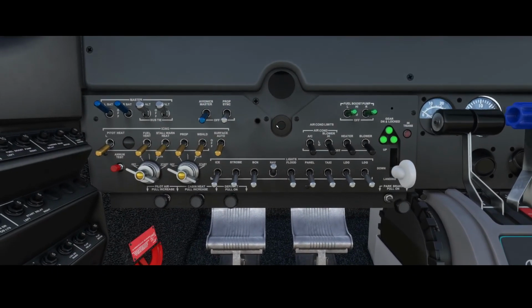So then we can go back to the left side, and here you see two buttons. One is for the right engine, one is for the left engine. So press the magneto and then we press start.